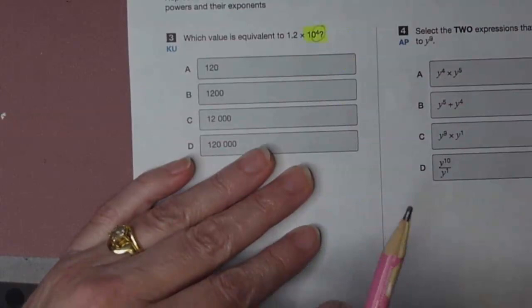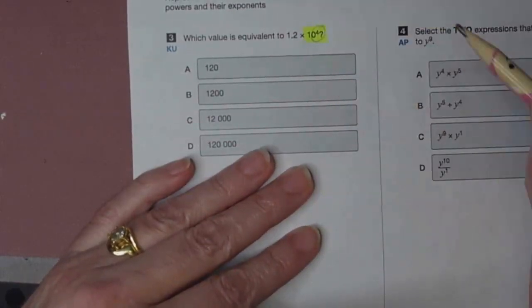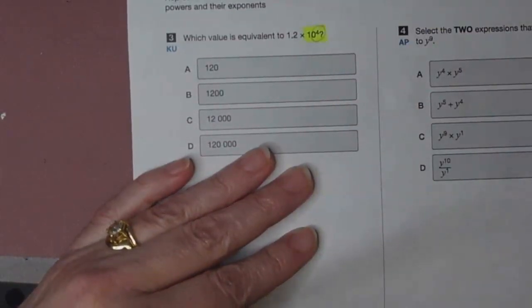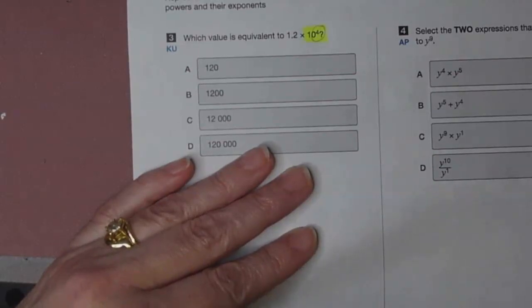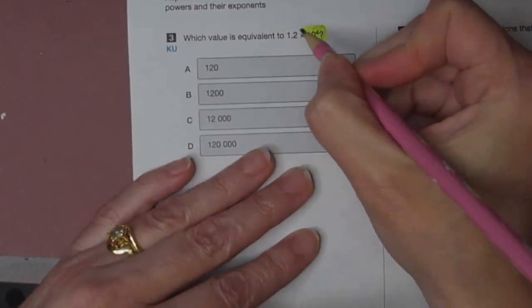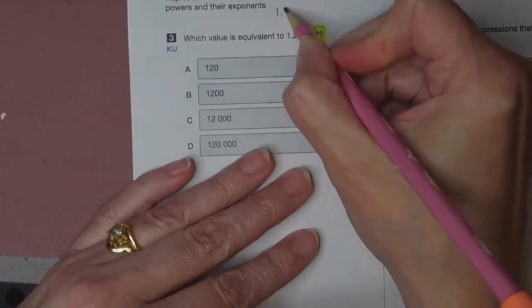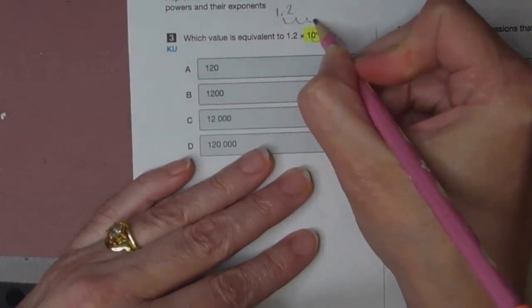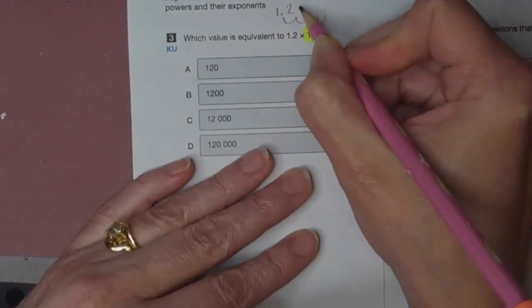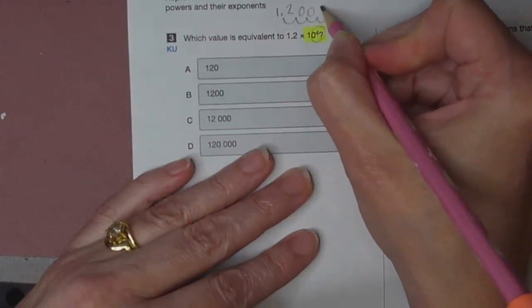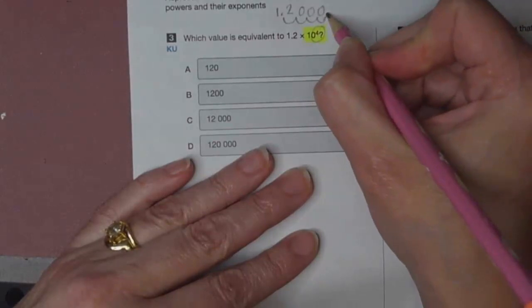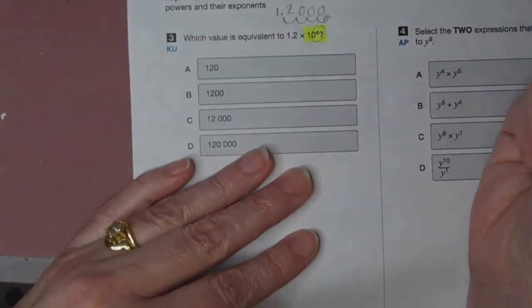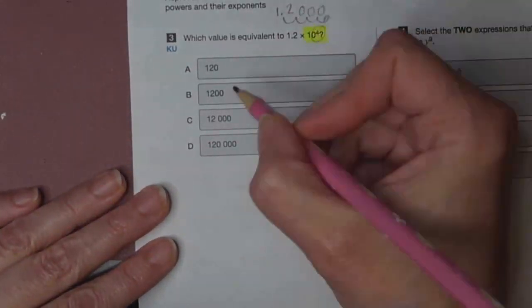We've got to move that decimal spot over 4 places. We're moving it over. So if I had 1.2, I got to move it over 1, 2, 3, 4. And I got to fill in with the zeros. It has to move 4 spaces. So it should be 12,000.